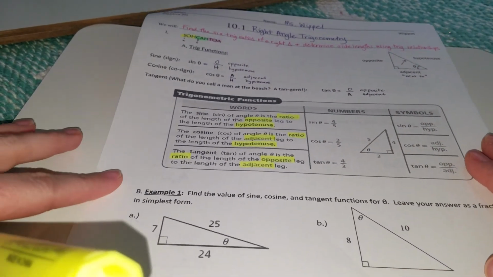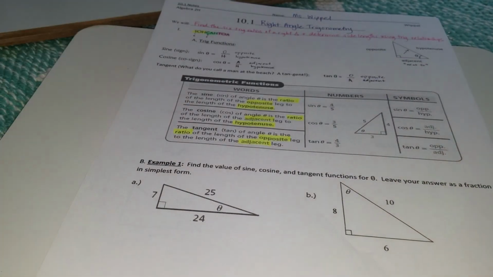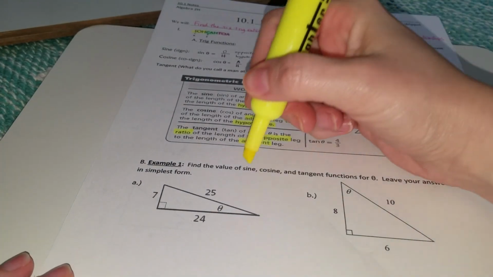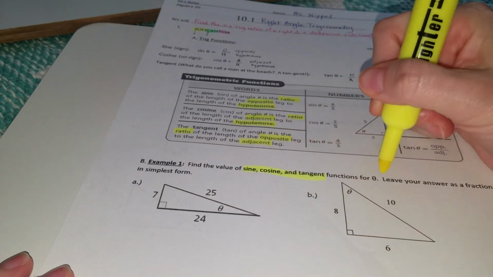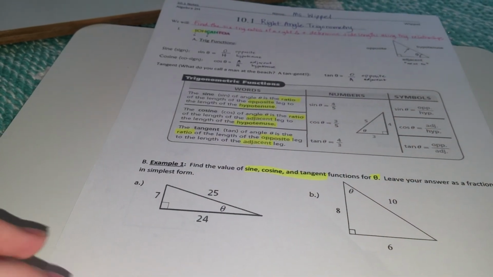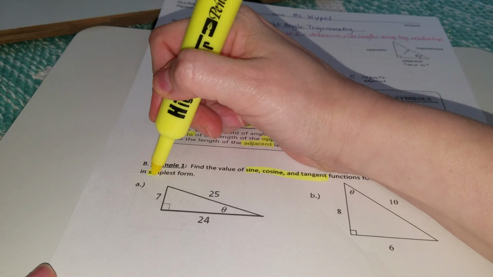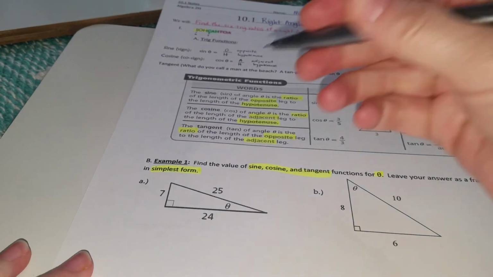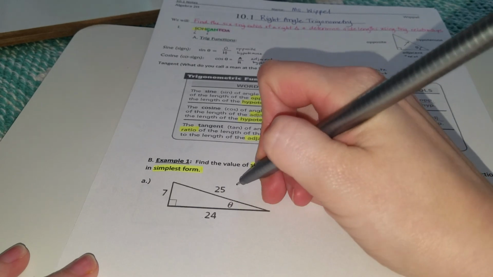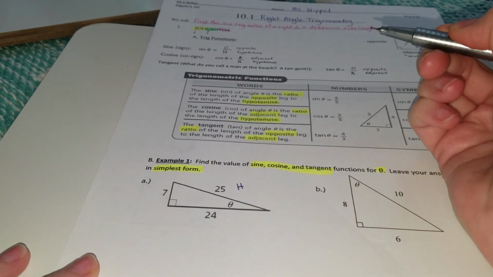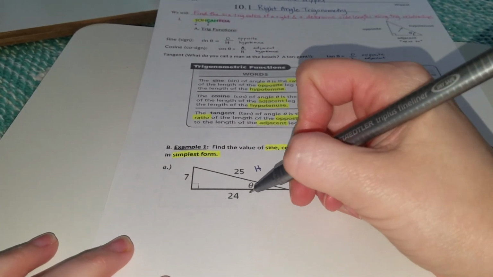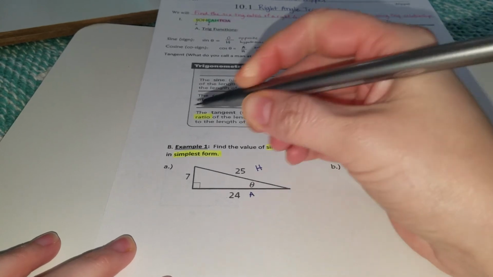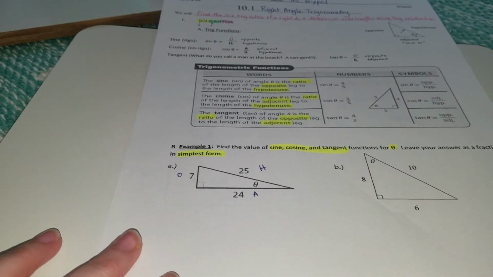We are going to go right into example 1, which says to find the values of sine, cosine, and tangent functions for theta. Leave your answer as a fraction in simplest form. So that means if you can reduce the fraction, you are going to do so. All right, so here's my theta. The first thing I do is I label the hypotenuse. So across from the right angle is 25. Because this is theta, this is the adjacent side, and this is the opposite side.